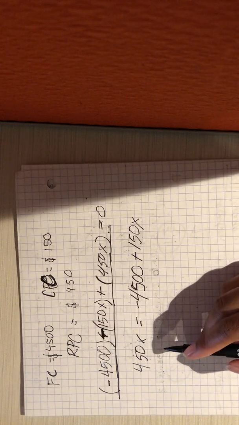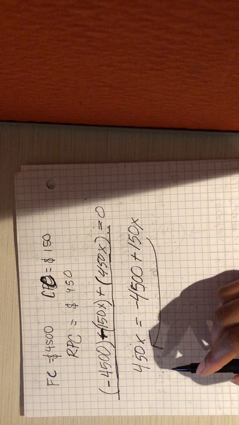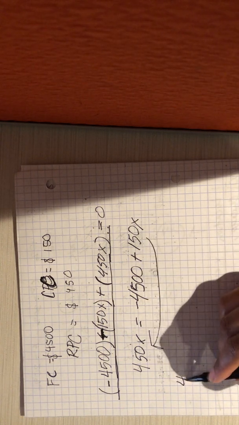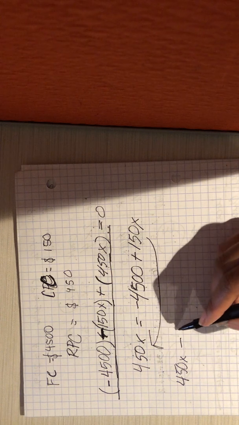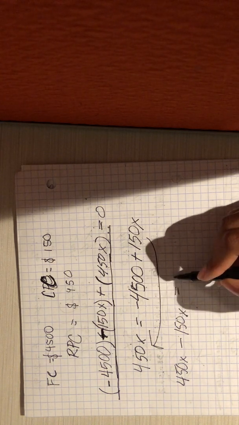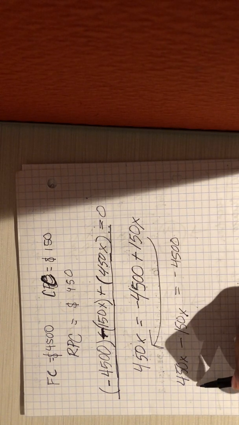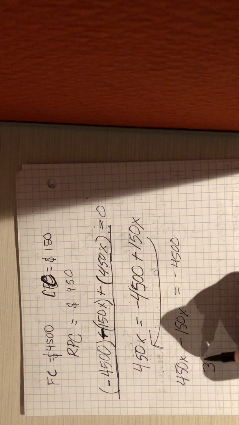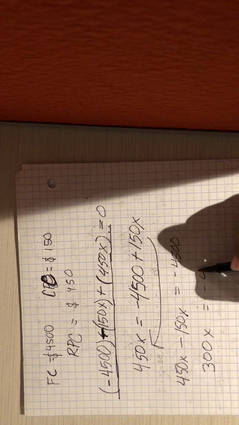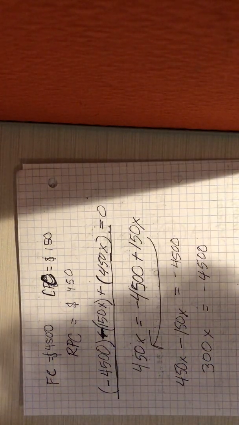Well, actually we're gonna move this back. So if we move this back, we can get 450x minus 150x to get 300x equals this here, 4,500.